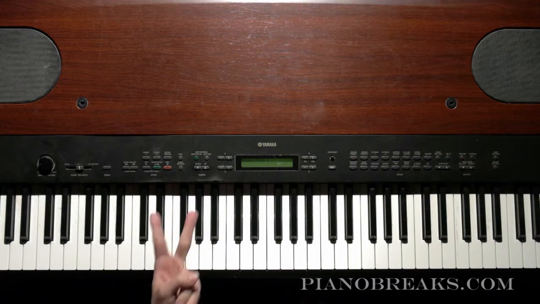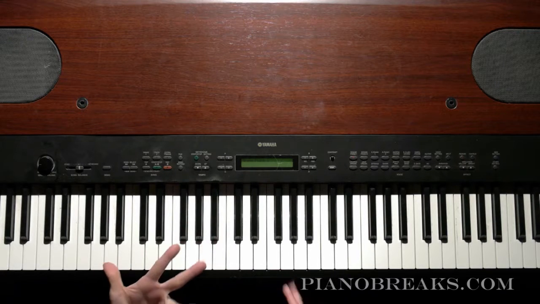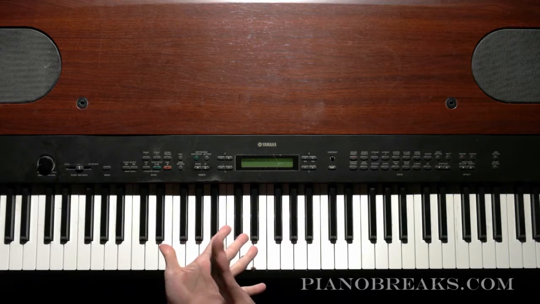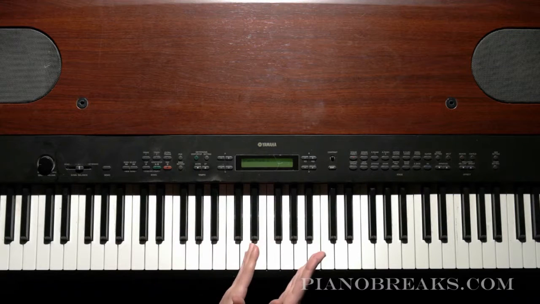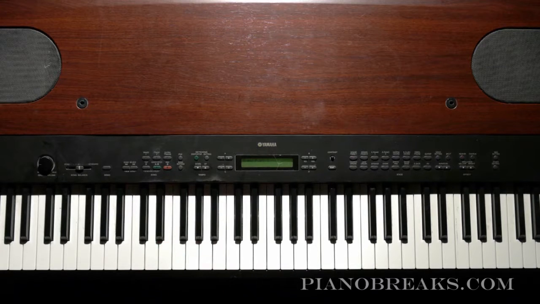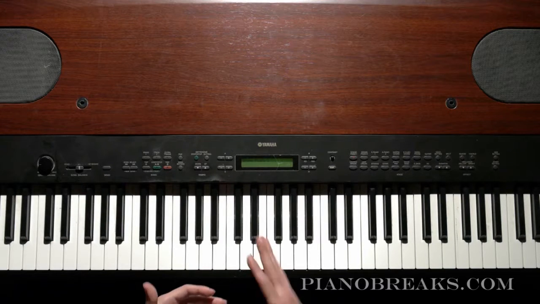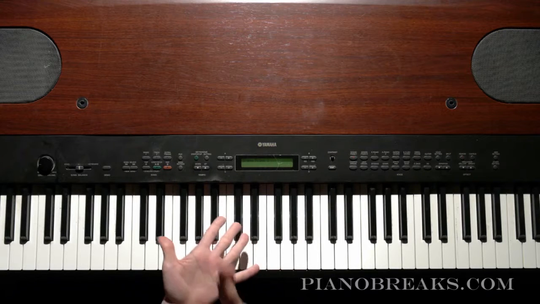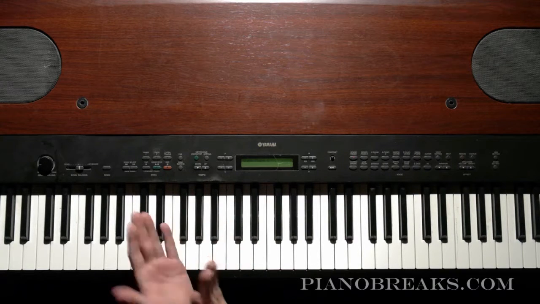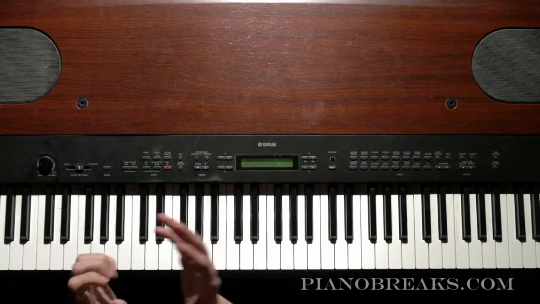That term, the and of 2, might not make any sense to you right now, so I'm going to explain it. Basically we have our 1 and 2 and 3 and 4 and, and that's how we've been counting this swing. When you want to say when to hit these chords, you use this term, the and of 2, or the and of 1, or the and of 3. That basically means when you count 1 and 2 and 3 and 4 and, whatever and comes after a number is that number's and.